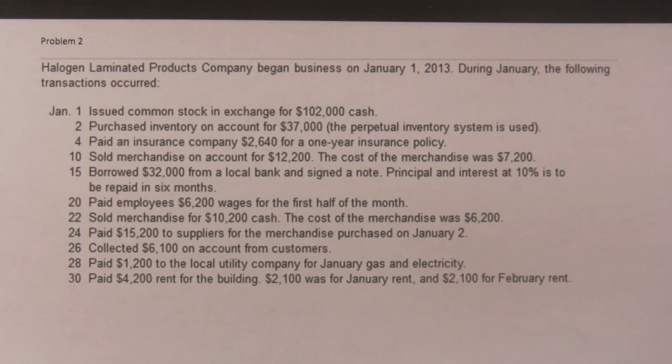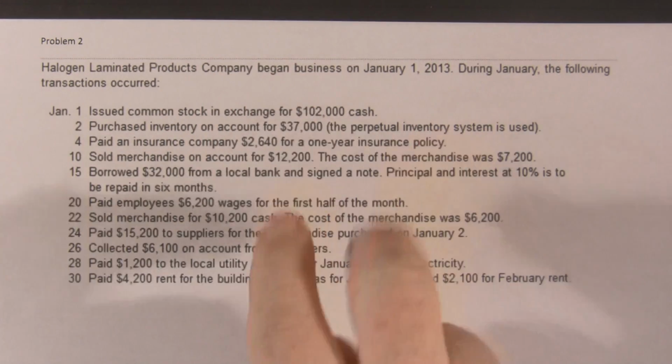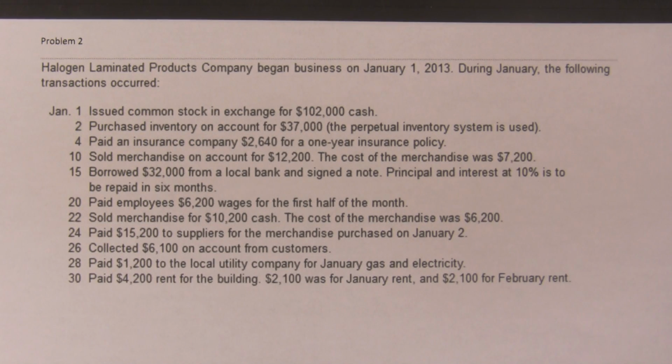Sold merchandise on account. The cost of the merchandise was $7,200. Keep in mind they use perpetual inventory, so there's 2 journal entries here. One to recognize the sale, one to update the inventory. So we have debit accounts receivable, $12,002. Credit sales revenue, $12,002. That recognizes the sale part of it. And then we have the inventory adjustment. So we're going to debit cost of goods sold, $7,200. Credit inventory, $7,200. If any of these were tricky, that was the one.